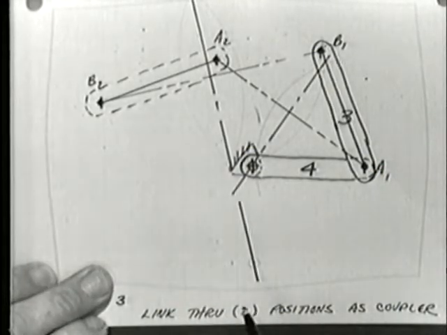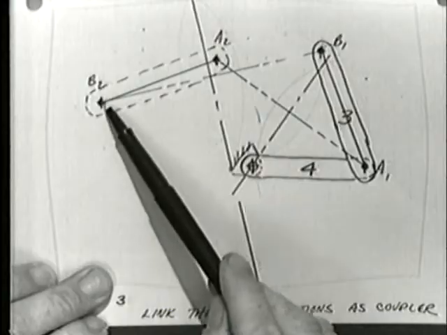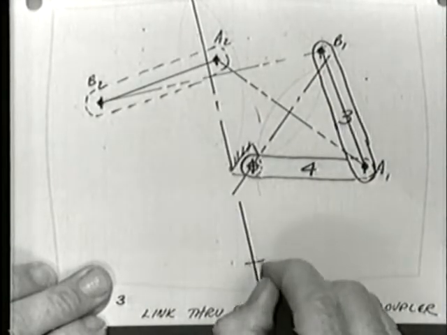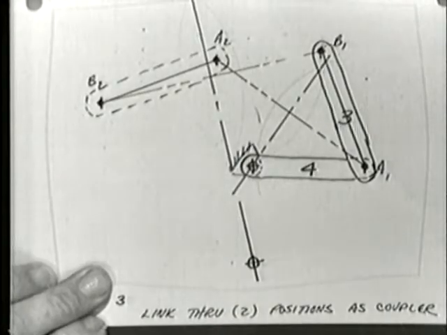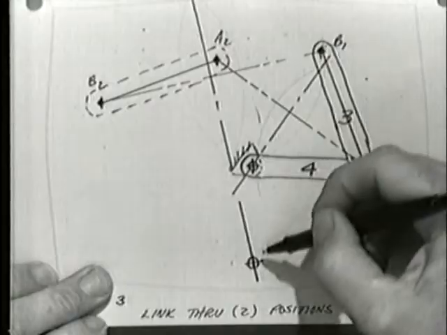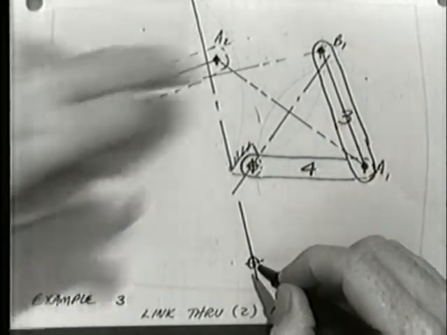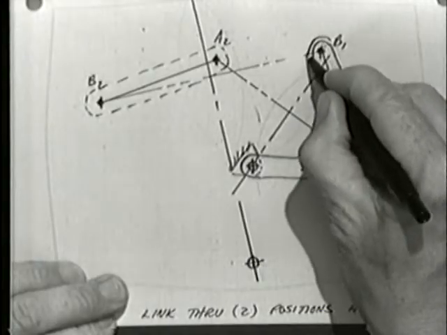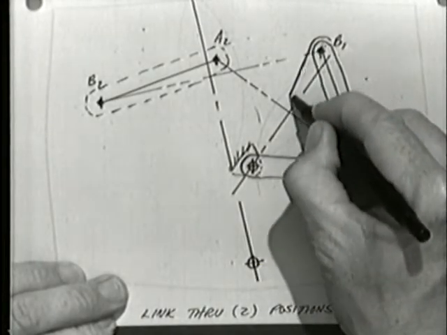Now I'm going to do the same procedure on the other perpendicular bisector, namely the one that bisects B1, B2, and I'm going to pick any point at all, and I'm going to connect that. Since that belongs to the B1, B2 line, I'm going to connect that up with the B end of things.